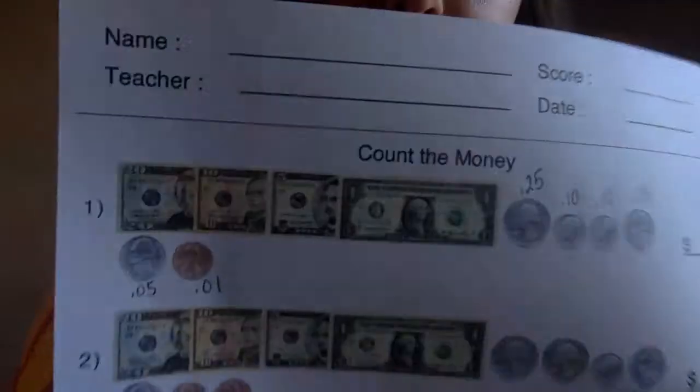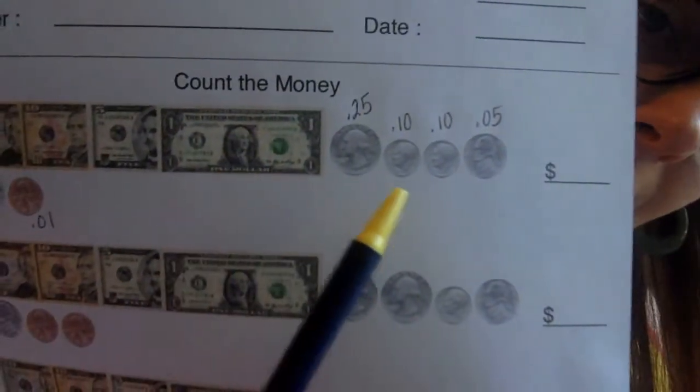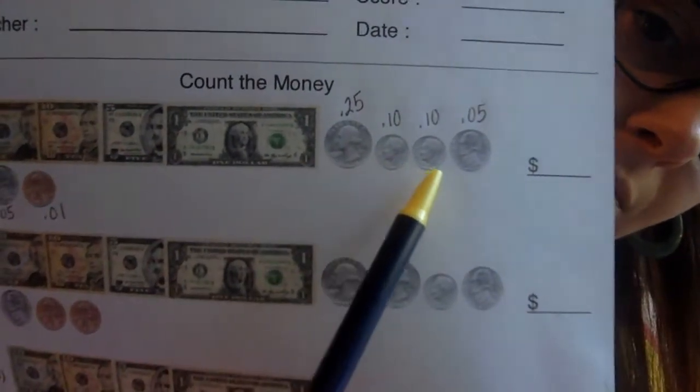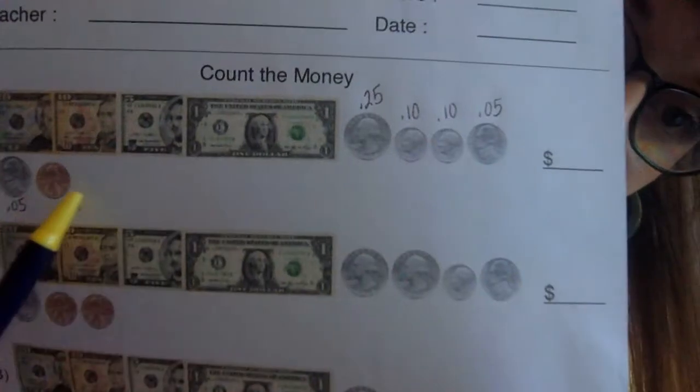Is again writing right here how much they're worth. So remember, this is a quarter, dime, nickel, and a penny, and that's what those look like. And I wanted to print those in color so you guys would be able to see that really well. So that's how you do those 2 first worksheets. Get them out of the way here.